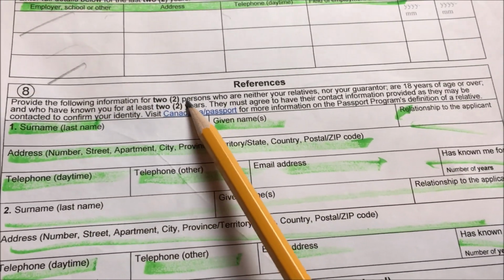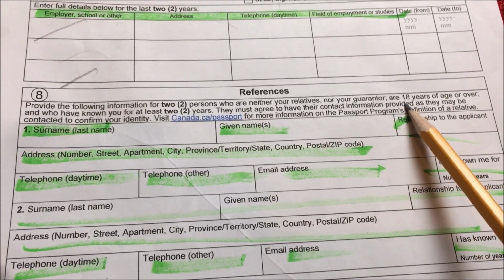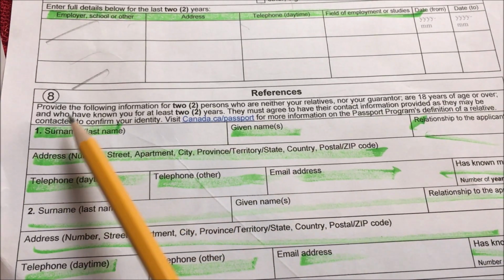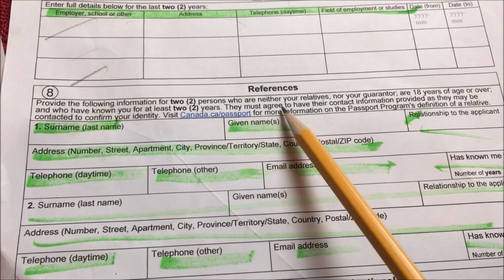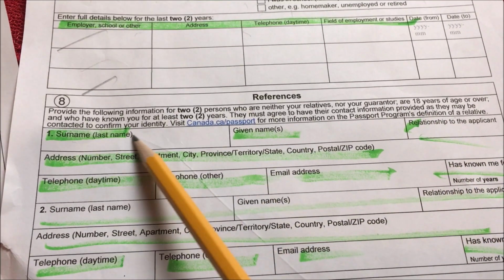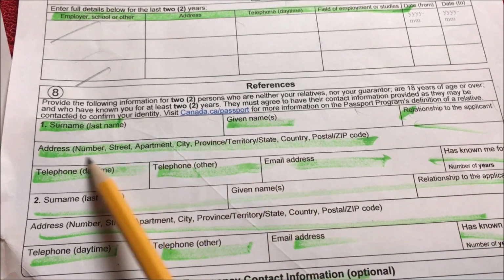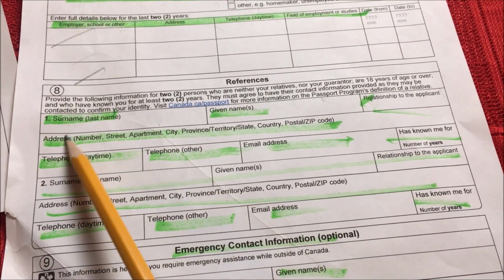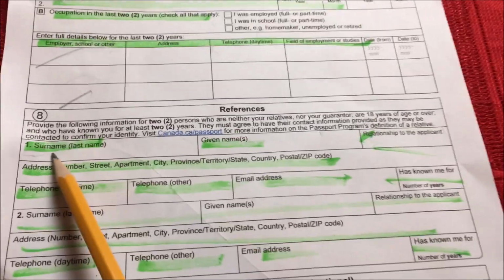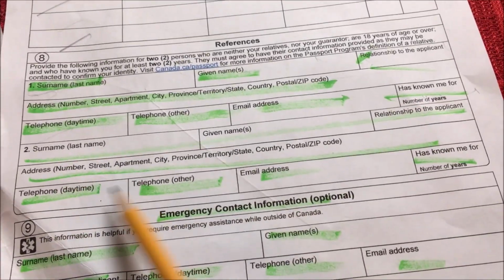And then references. Provide the following information for 2 persons who are neither your relatives nor your guarantor, are 18 years of age or over, and will have known you at least 2 years. They must agree to have their contact information provided, as they may be contacted to confirm your identity. Okay, so you have to have 2 references, and then here's the information: their surname, address, telephone number, and has known me for how many years. And then same for the second one.